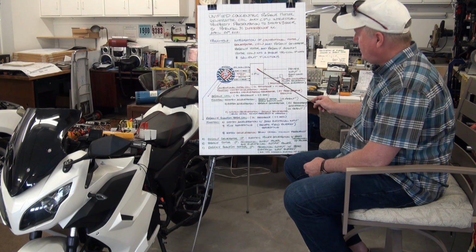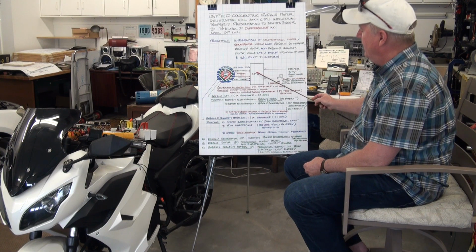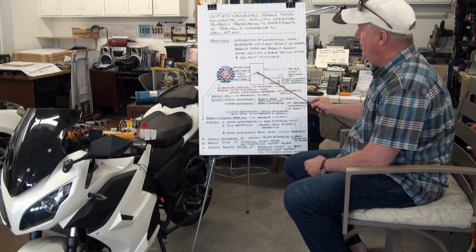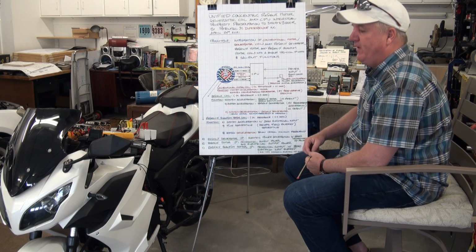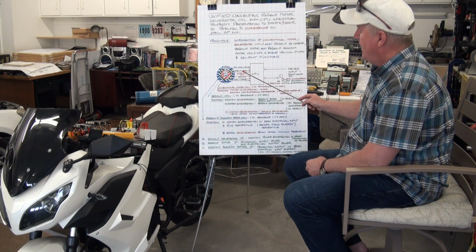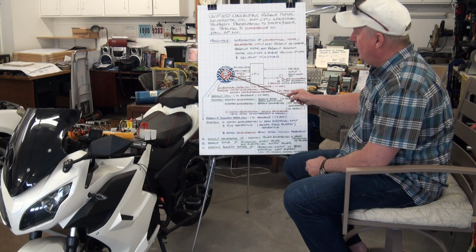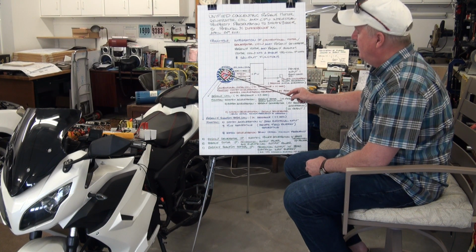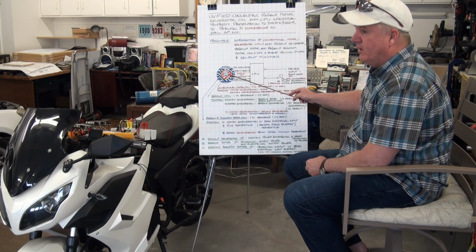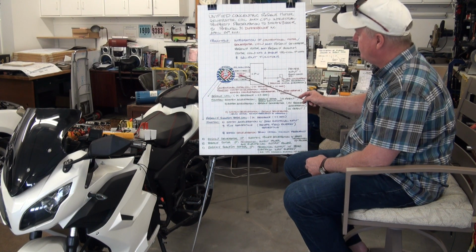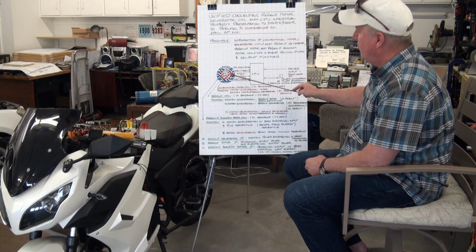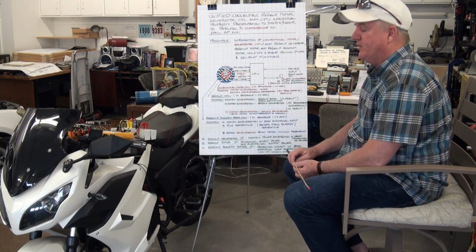So if the driver is requesting maximum acceleration from the electric vehicle, for example, the 0.1 ohm motor coil will be used, where electric input is fed into the coil and mechanical output is produced.